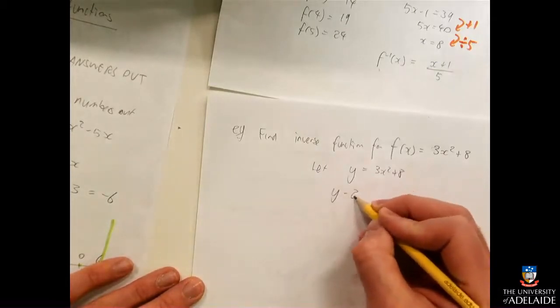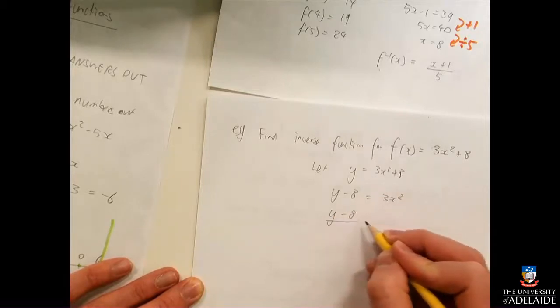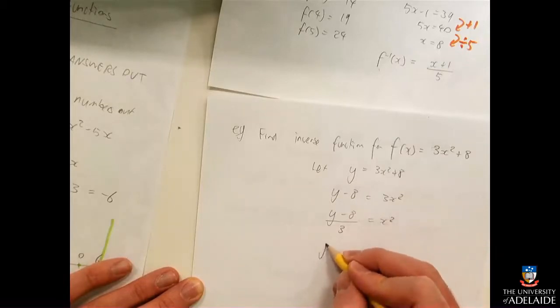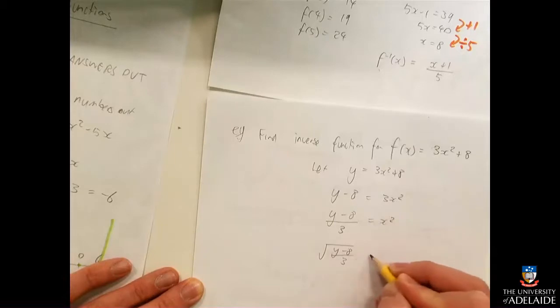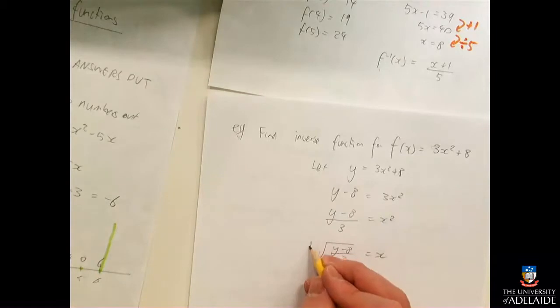So I could take the 8. I could divide by the 3. And then I could do the square root. Now here's where I run into trouble. When you do a square root, it only ever gives you the positive answer. But technically, a negative number could just as easily square to give 9. I could have minus 3, then squared could be 9. And so I have to put a plus or minus there.